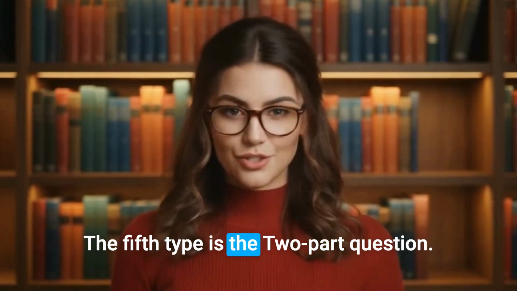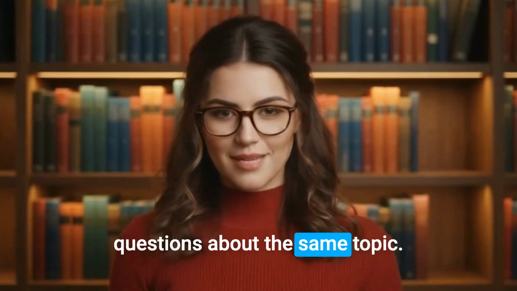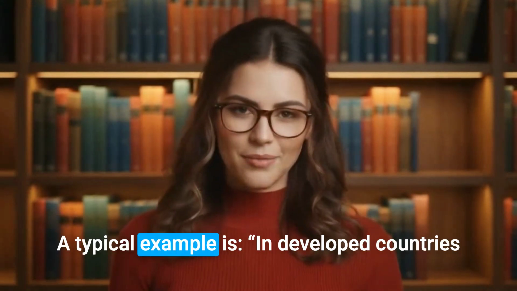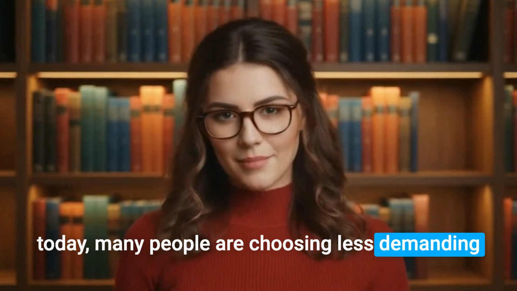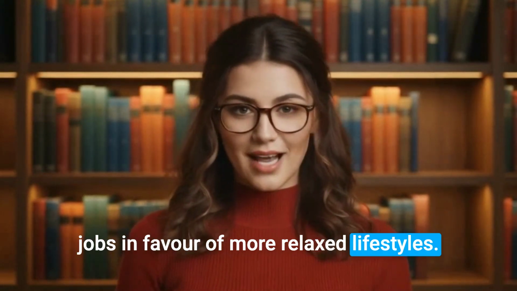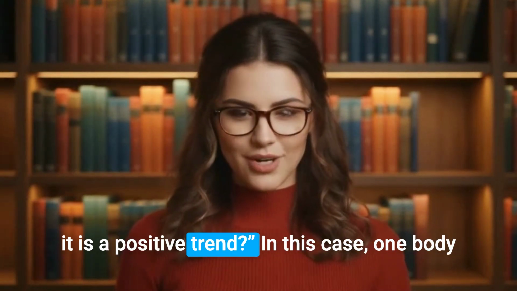The fifth type is the 2-part question. These prompts ask 2 separate questions about the same topic. A typical example is, in developed countries today, many people are choosing less demanding jobs in favour of more relaxed lifestyles. What are the reasons for this? Do you think it is a positive trend?